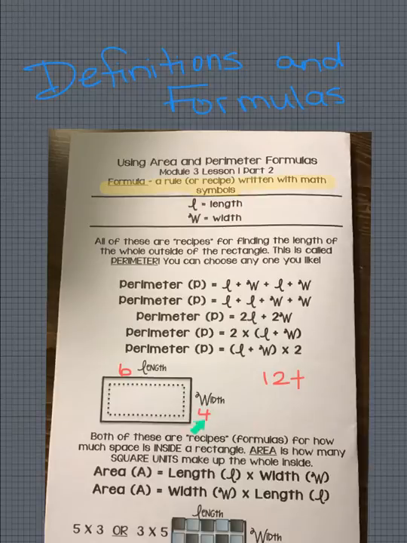Well, the width is 4. So 2 4s is going to be 8. So I'm going to do 12 plus 8, which equals 20 units all the way around. That means 6 plus 4 plus 6 plus 4 is 20. I just used a shorter way to get there: 6 times 2 plus 4 times 2. I could also do it this way.